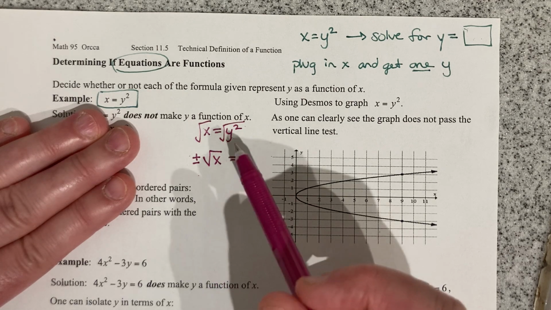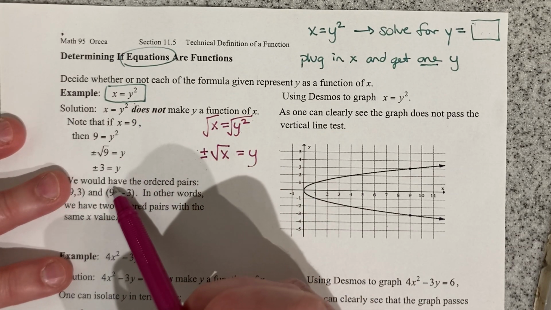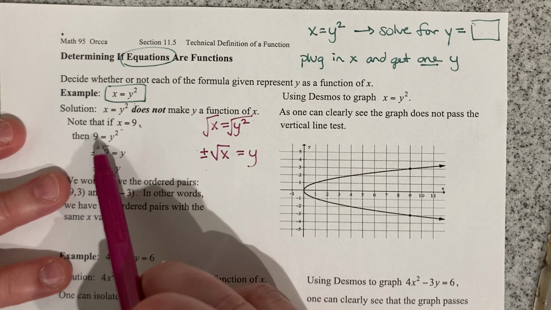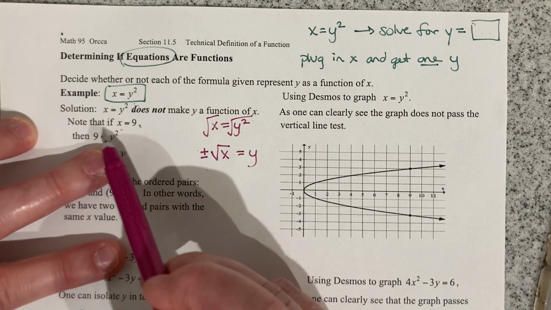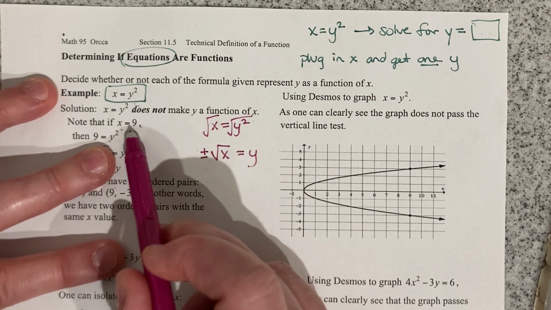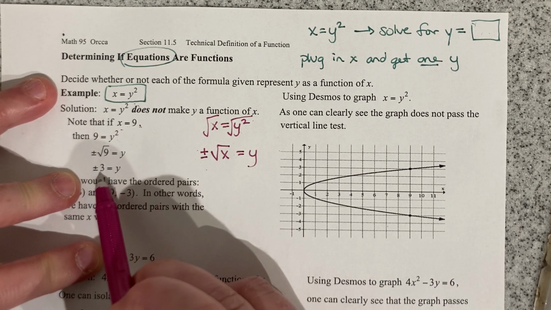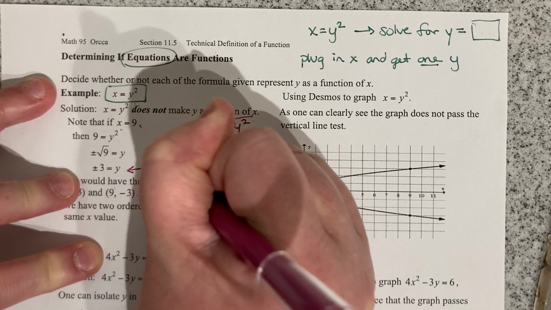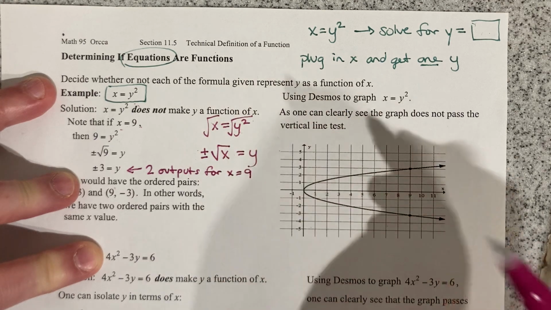In other words, let's look at it from this perspective where they try a number. So they tried x equals 9 in this equation. So 9 equals y squared. So does x equals 9 go to one output or more than one output? Well, what they did is square root both sides, and there are two different outputs for a single x value.